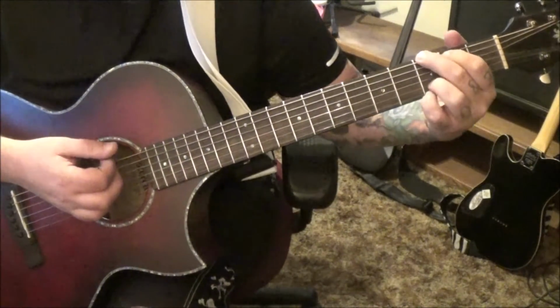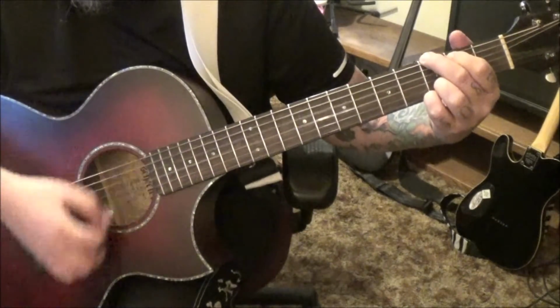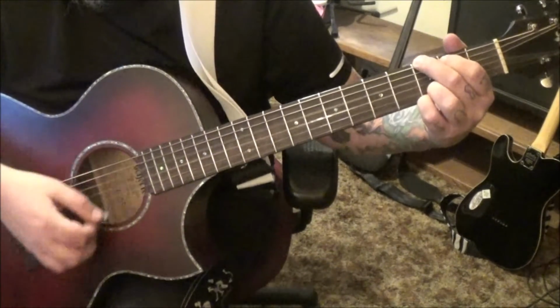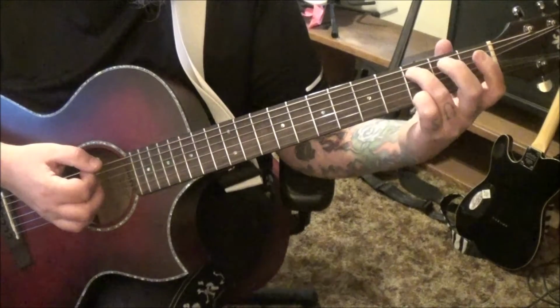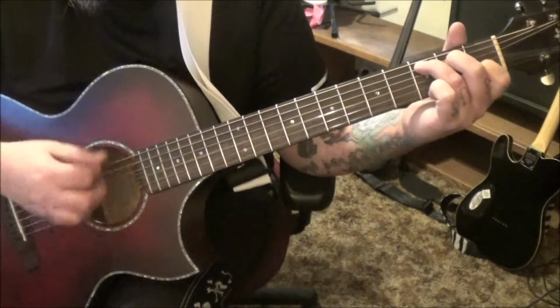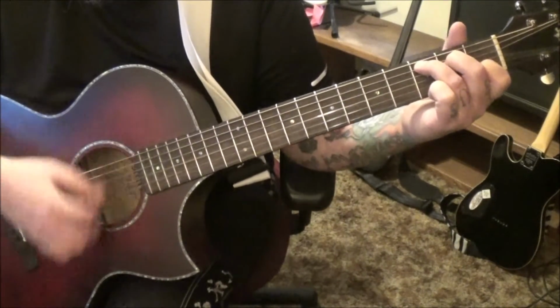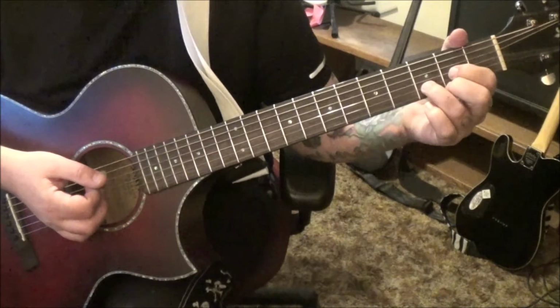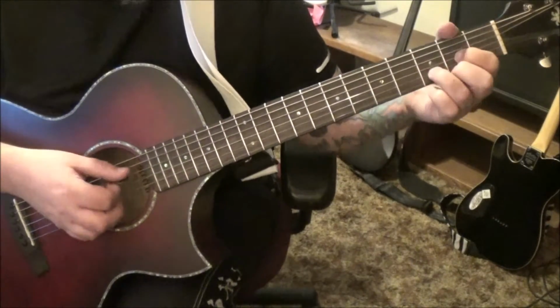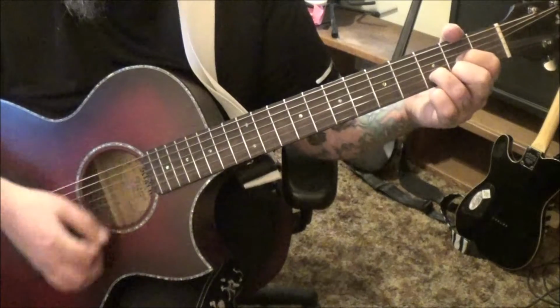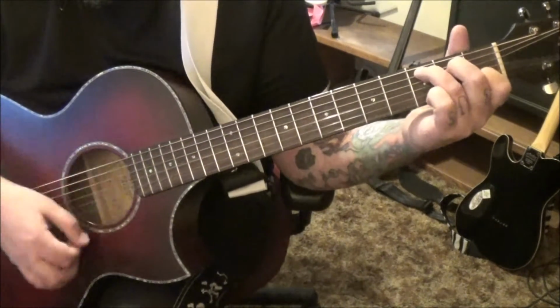2, open, open, 3, 3, down, up, down, up, down, down, up, down. Standard C major, 3A, 2D, and 1B. Standard D major, open D, and then 2G, 3B, 2E. Back to the C major.